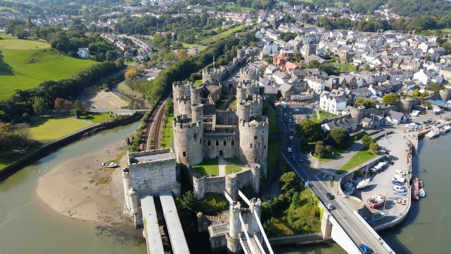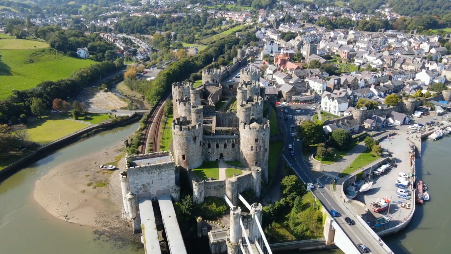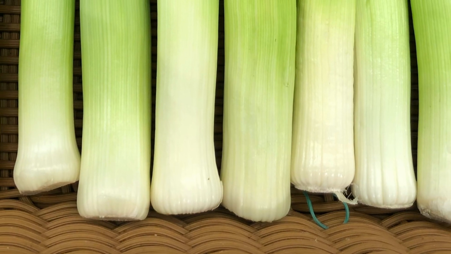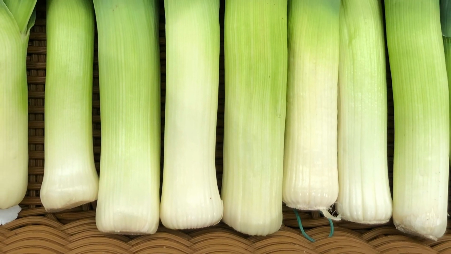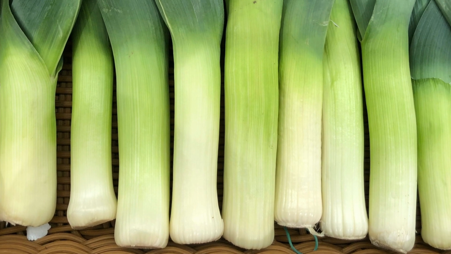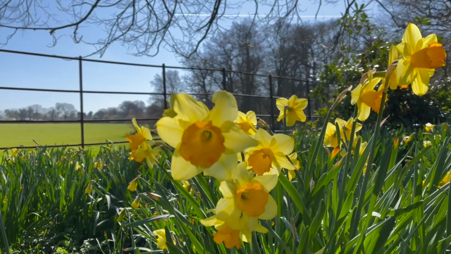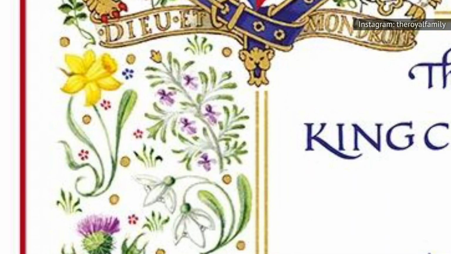Wales has no flower officially designated a royal heraldic badge, however. The leek, a white and green vegetable, shares colors with the Welsh standard, so it's long been used as a symbol of the nation. But Wales is also popularly identified with the yellow daffodil. For the coronation invitation, Wales was represented by the latter.